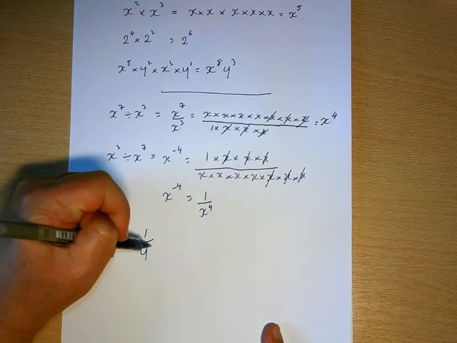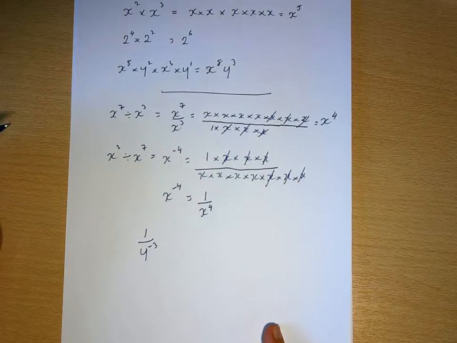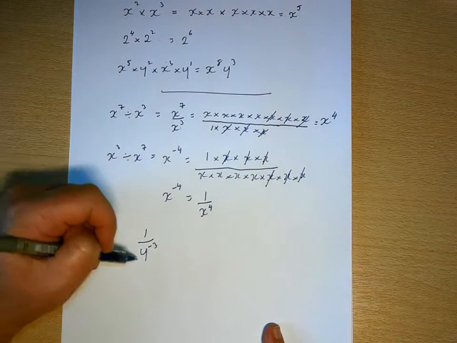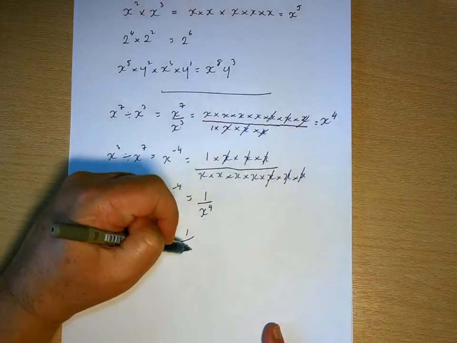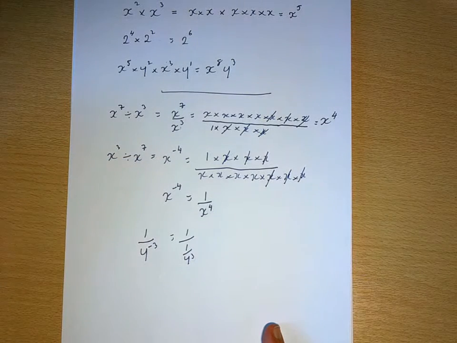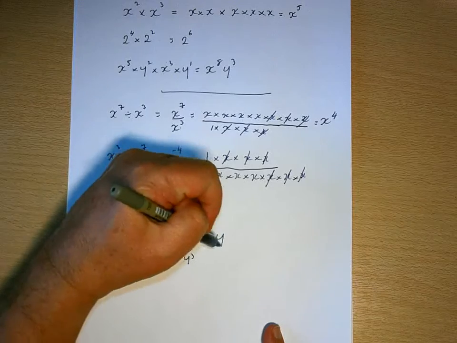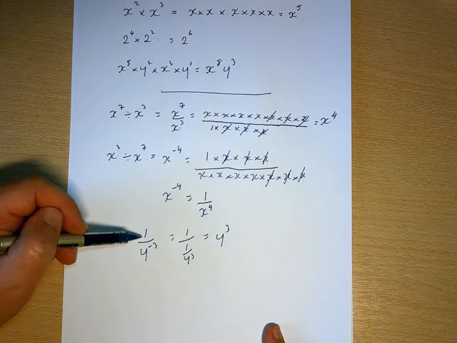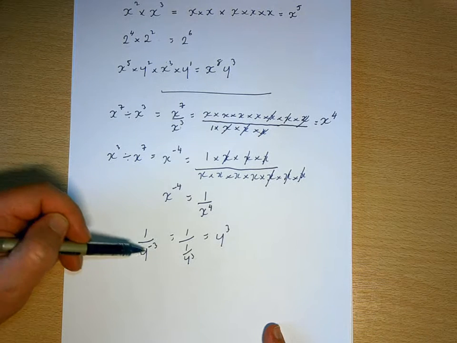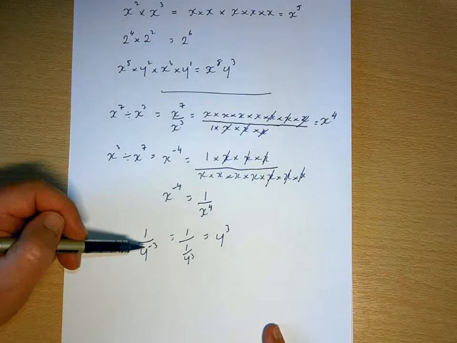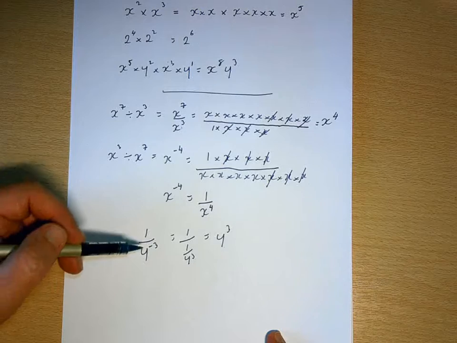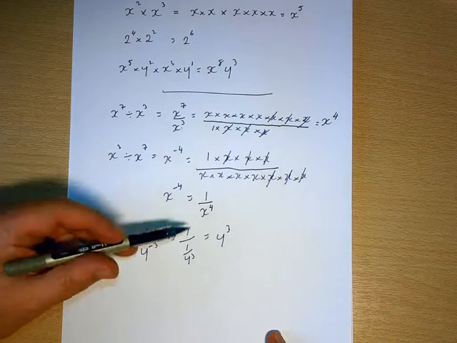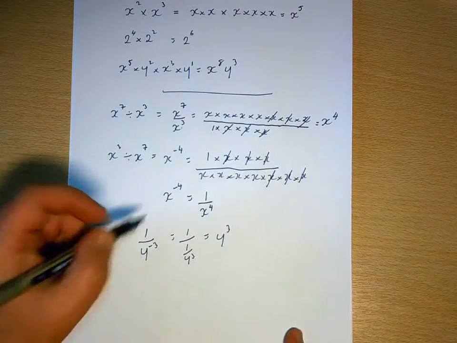Or if you had 1 over y to the minus 3, that would actually mean 1 over y to the 3, which would mean y cubed. So that negative is telling you it's 1 over, or basically turn it upside down and lose the negative.